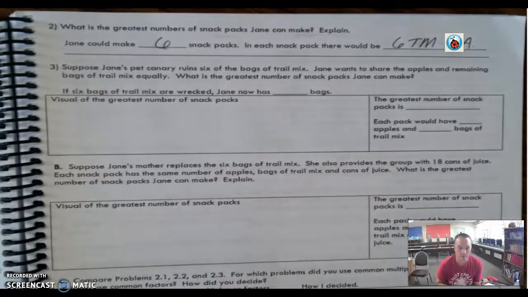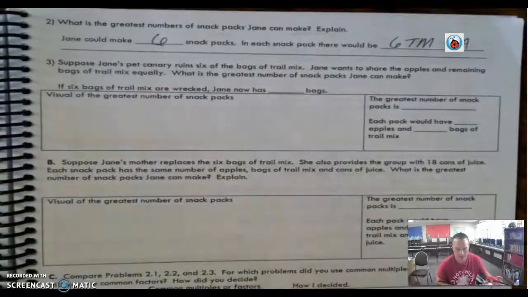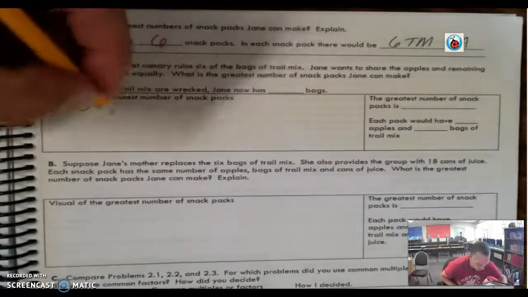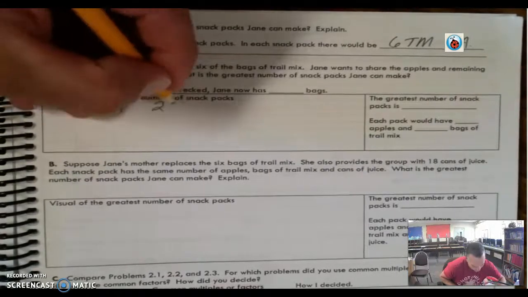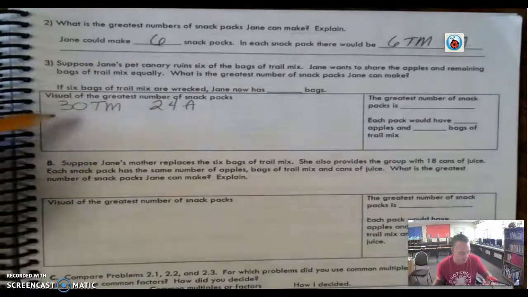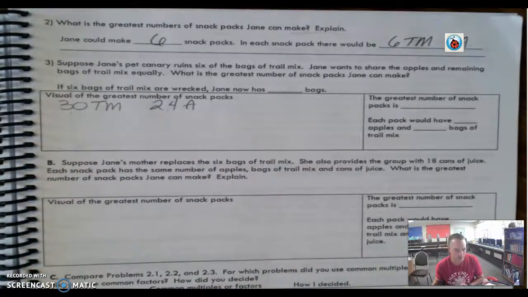Suppose Jane's pet canary ruins 6 of the bags of trail mix. Jane wants to share the apples and remaining bags of trail mix equally. What is the greatest number of snack packs Jane can make? So now, instead of being 36, the bird ruined it, so now it's down to 30. So it's going to be 30 trail mix and 24 apples. You need to think about that. So go ahead and split these up into all the factors, and then we're looking for the biggest factor they share. So go ahead and try that. Pause the video and try it.